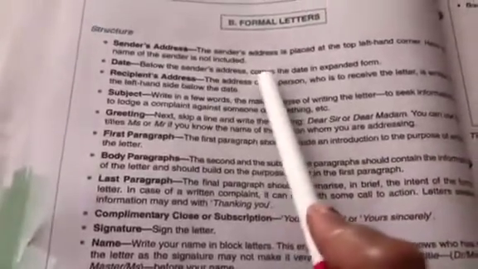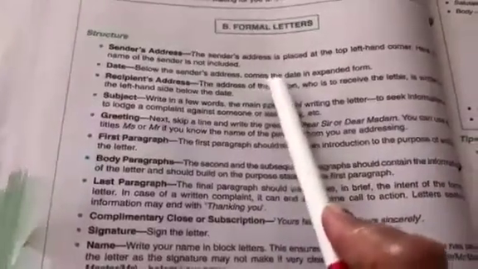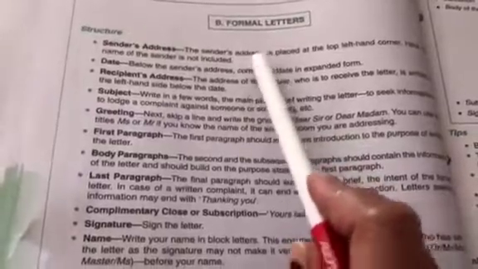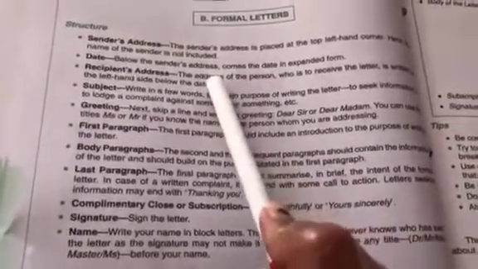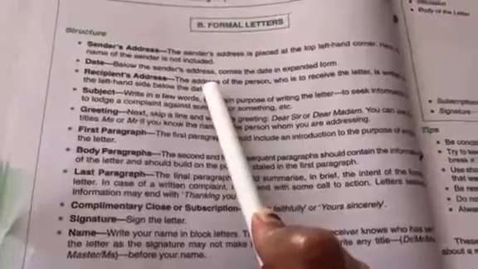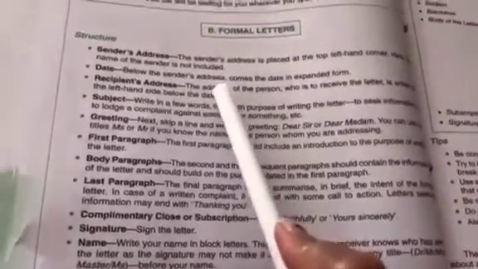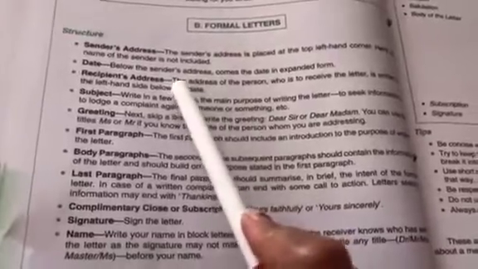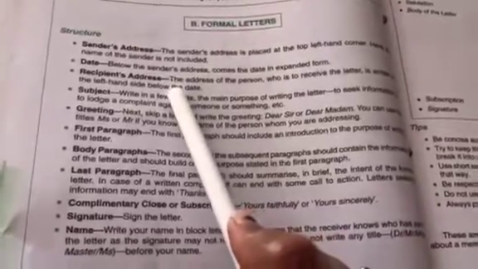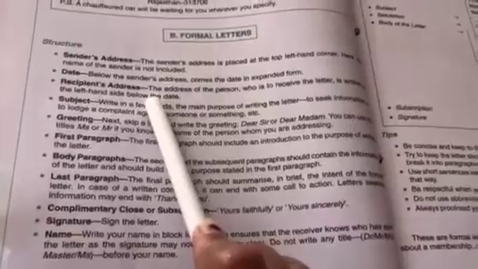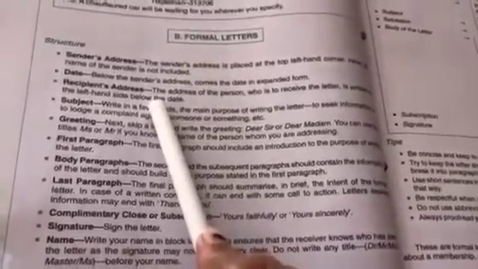Then comes the date. This was also there, so you don't have to worry about any other thing. It is the same: the sender's address and date are the same. Now the third thing is changing here. So, sweethearts, when you're writing a formal letter, the third step would be the recipient's address. Recipient address means the person who is going to receive your letter.